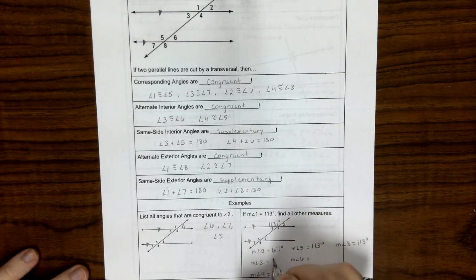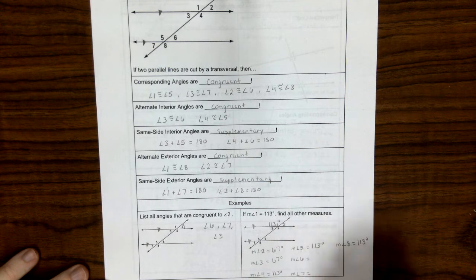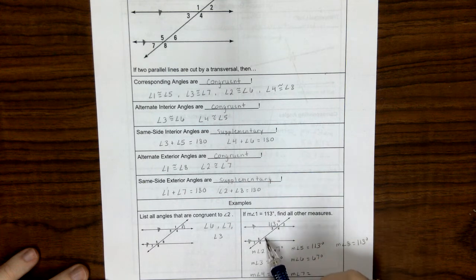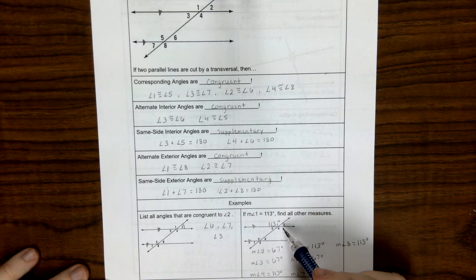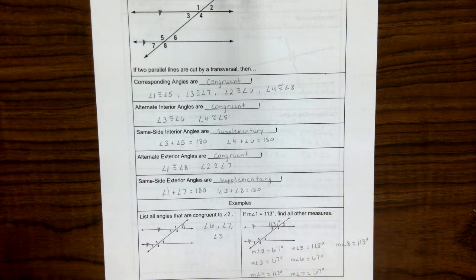2 and 3 are vertical, so they have to be the same. 2 and 6 are corresponding, so that has to be the same. And then either by verticals with 6 and 7 or alternate exteriors with 2 and 7, angle 7 is also 67 degrees.